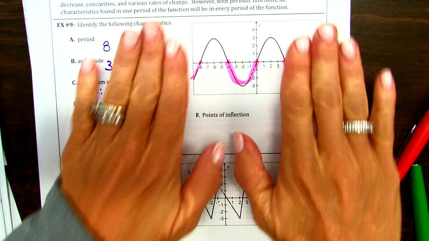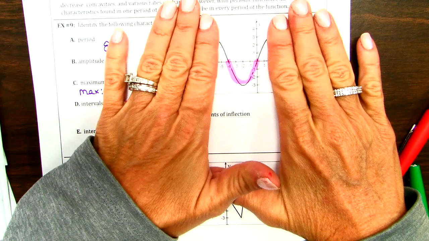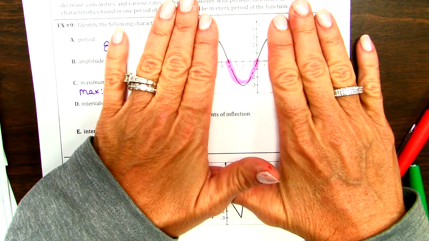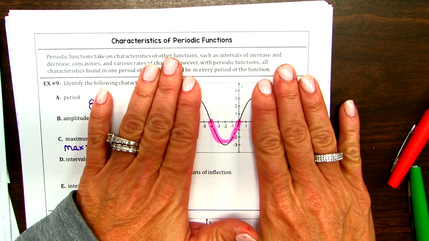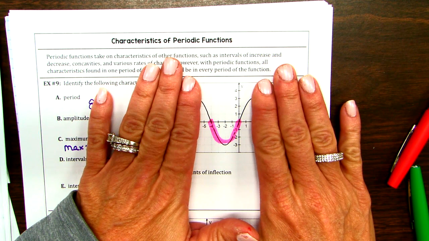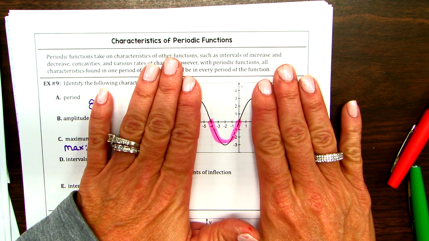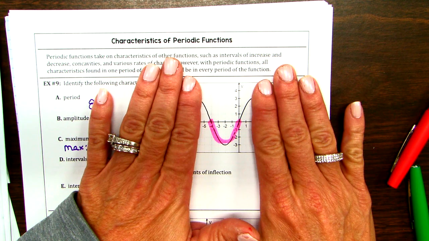So back when we just learned about parabolas and talking about concavity, let's pretend that it's just a parabola right here. You would have said this graph, this parabola, is concave up on the interval from -4 to 0. In parentheses, just naming the x-axis, you would have said -4 to 0. Okay?